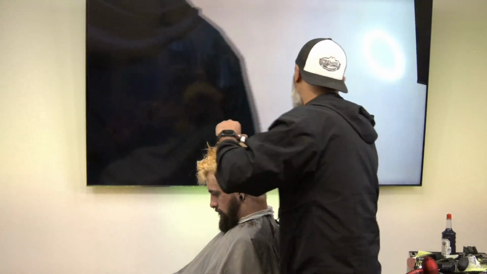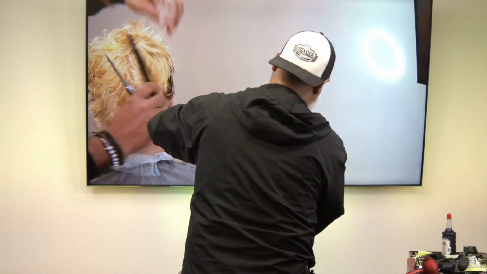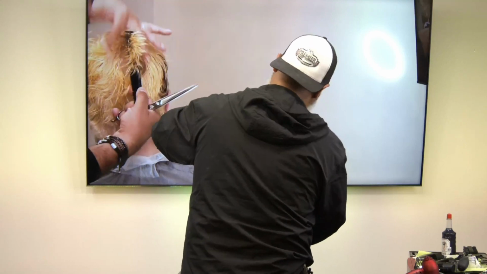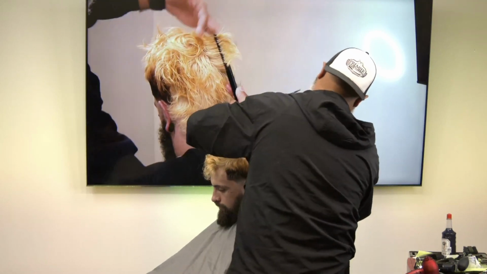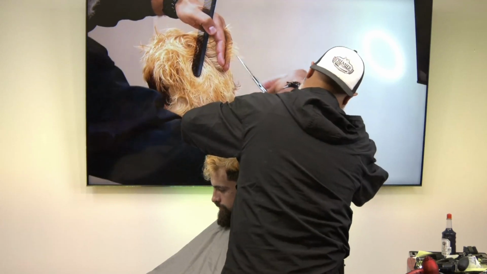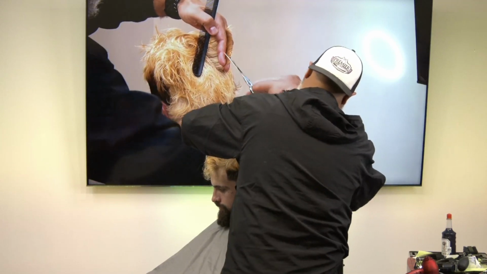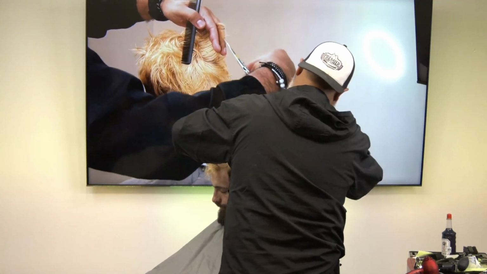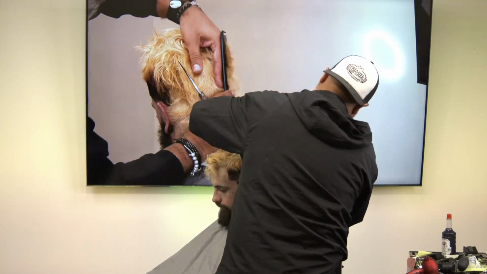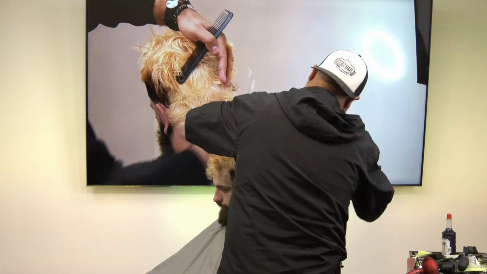So I'm going to go in right here where you guys can see it. And I'm going to go right here at this end. I'm going to add a little more texture right at the bottom. Keep that length up top. Right at the bottom. Work my way back down. There it is.